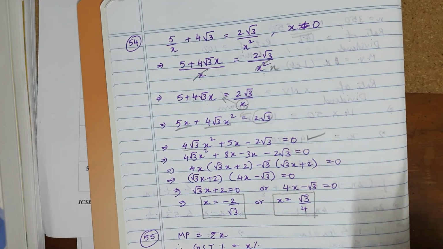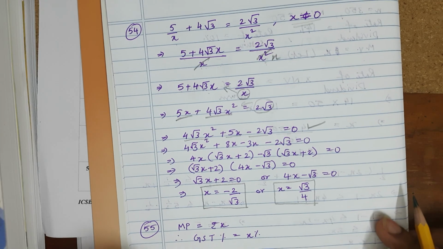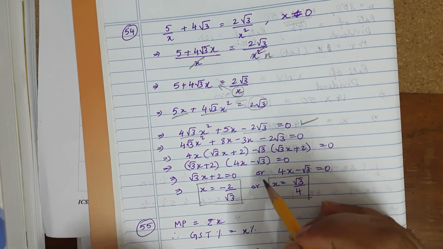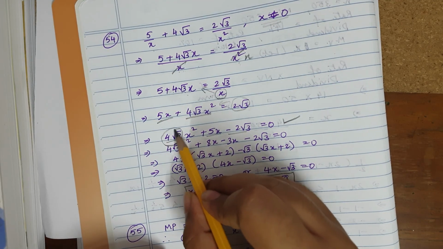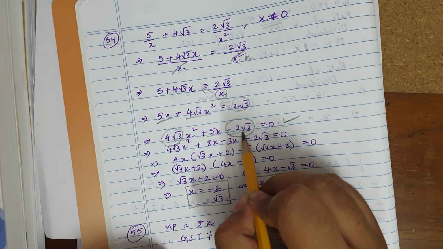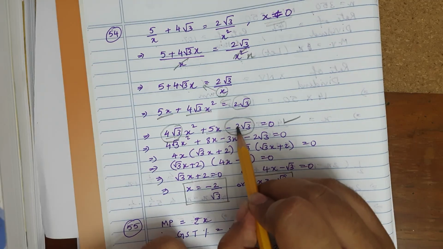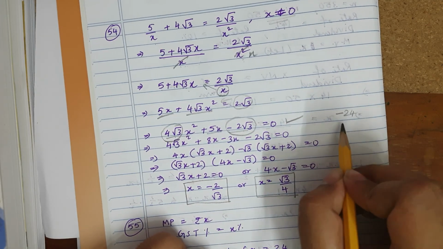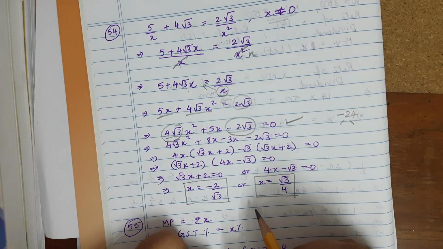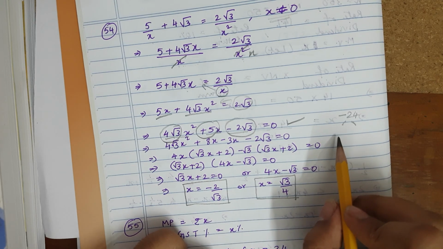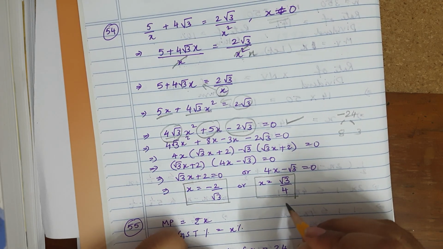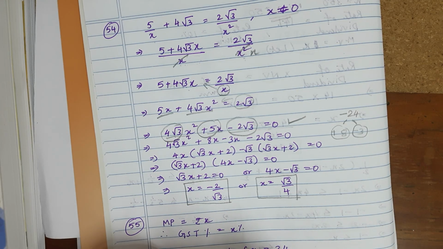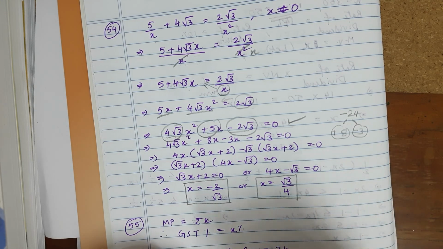So this is now in the standard form of my quadratic equation, ax square plus bx plus c equal to 0. Now, if you wanted, you could have solved this further by using the quadratic formula, or you can even factorize it. So for factorization, I need to look at the product of these two numbers, 4 root 3 and minus 2 root 3. The product is 4 into 2, 8. Root 3 into root 3 is 3. So minus 8 into 3 is minus 24. So I need a product of two numbers minus 24, and I need the sum of the numbers plus 5. So if I think of some numbers, 8 into 3 is 24. I need product negative, sum positive. So let me take plus 8 and minus 3. This combination will satisfy the required condition.